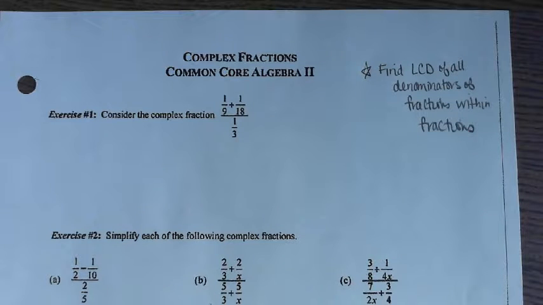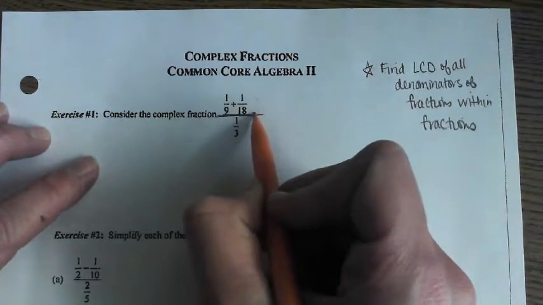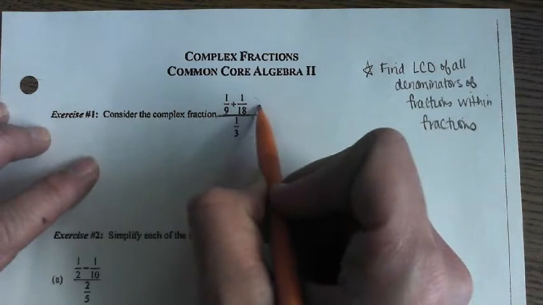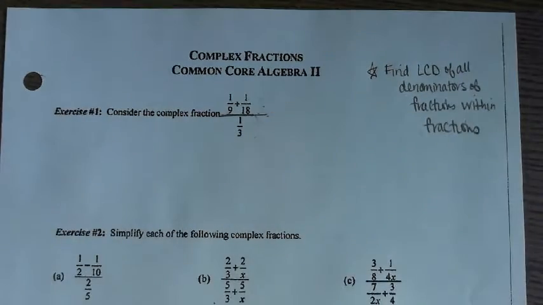Fractions within fractions. That's what a complex fraction is. It's a fraction that contains fractions within the numerator or within the denominator or within both. Now, this exercise 1, here's my fraction. Here's my overall numerator divided by my overall denominator. My numerator contains fractions, so there's fractions within the greater fraction, and my denominator is a fraction within the greater fraction. So to simplify these, there are a couple methods.